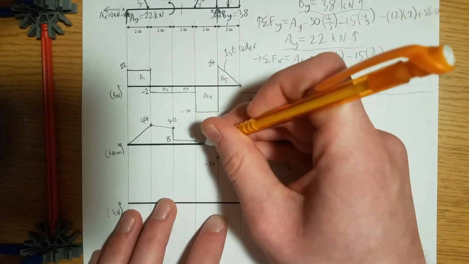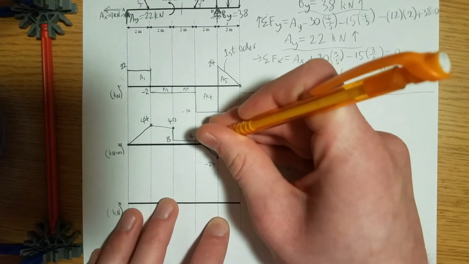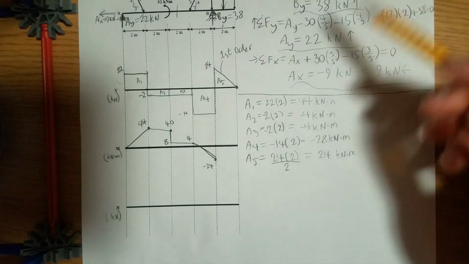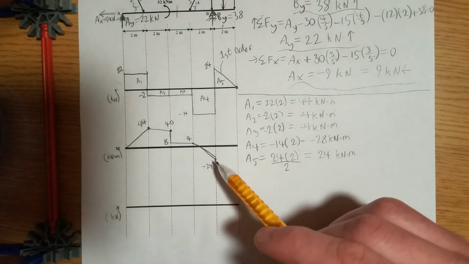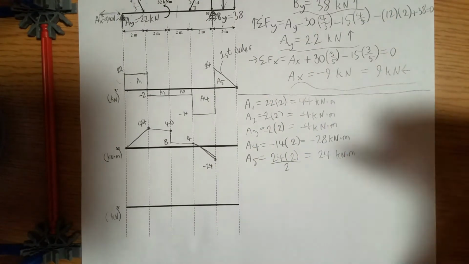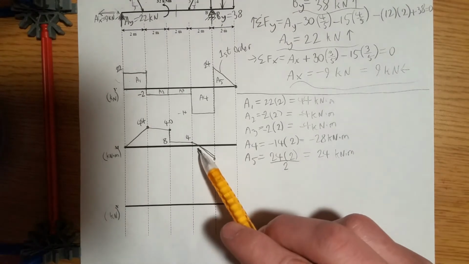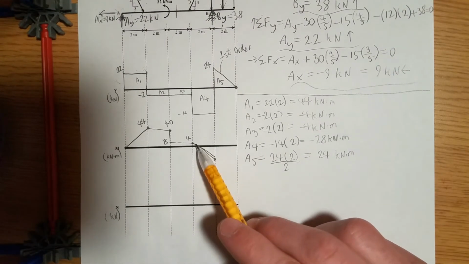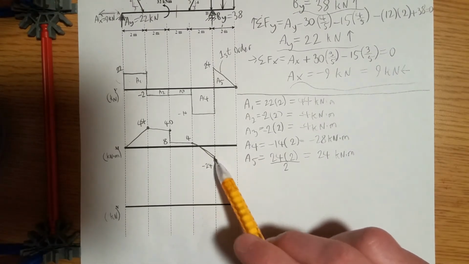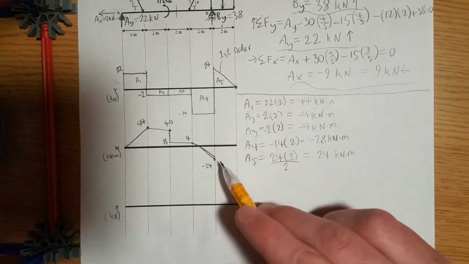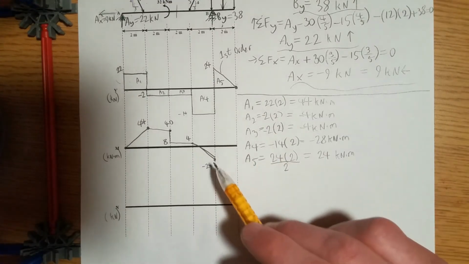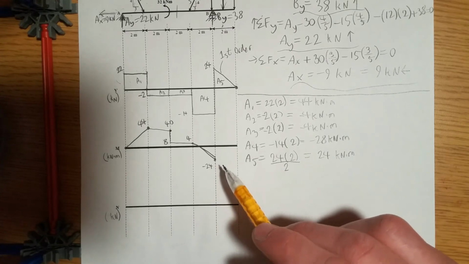I'm just going to draw a line. Again, I would suggest you use straight edges for this, so you don't do what I just did. I'm just kind of lazy right now, unfortunately. But yeah, use a straight edge from these points just to make it easier on yourself. So 4 minus 28 takes us down to negative 24.